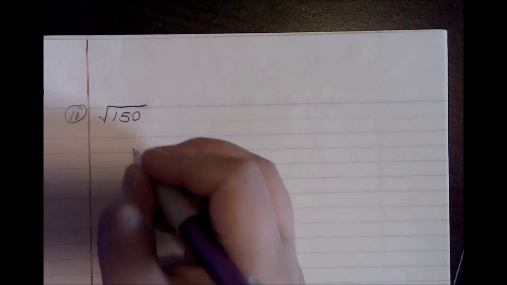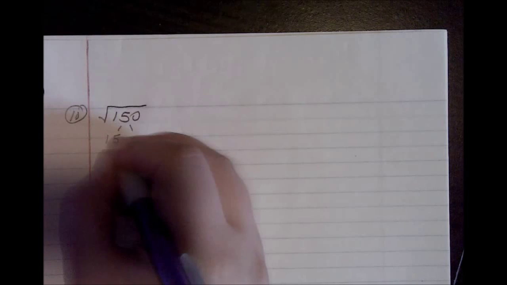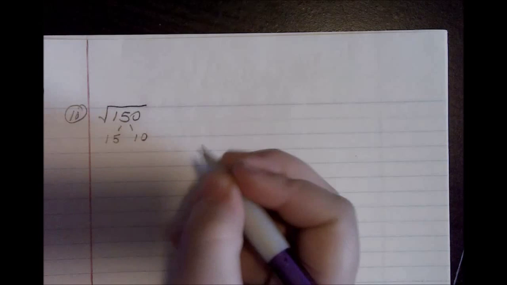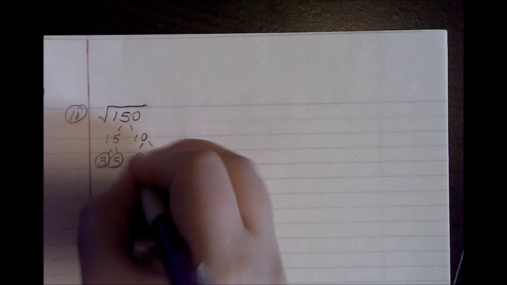Okay, now let's look at number 10. Number 10 says we have the square root of 150. So we're going to make our prime factorization tree. I'm going to use the factors 15 and 10. And then for 15, I'm going to use 3 and 5. They are both prime numbers, so I'm going to circle them. And then 10 breaks down to be 2 and 5.